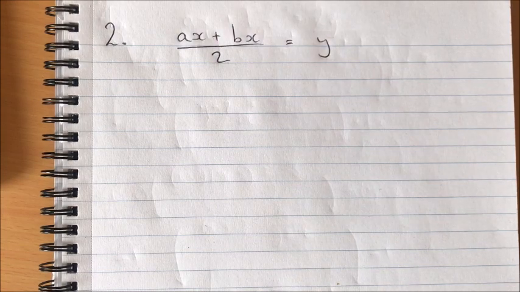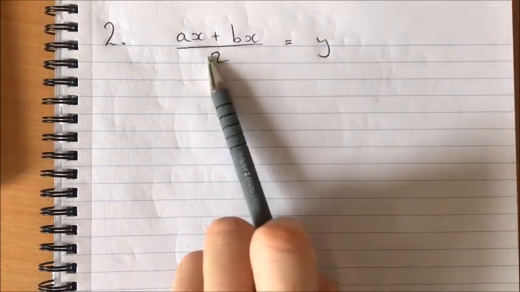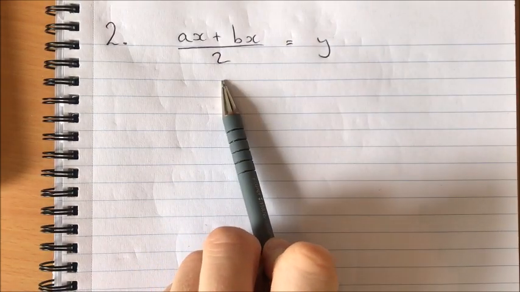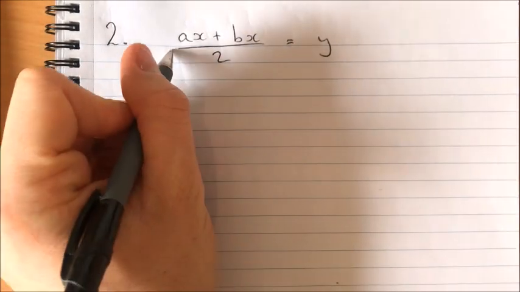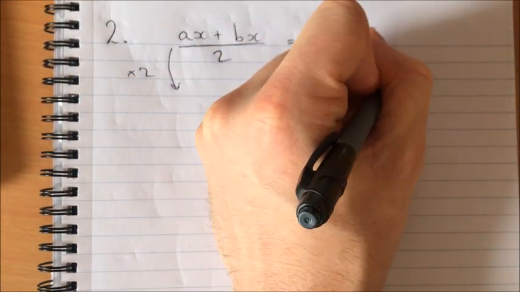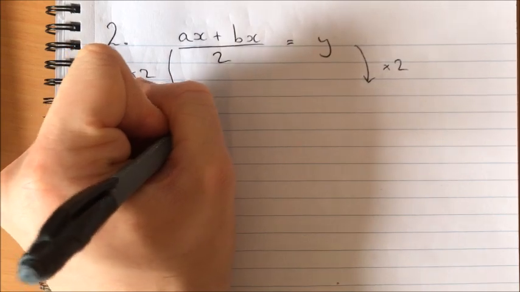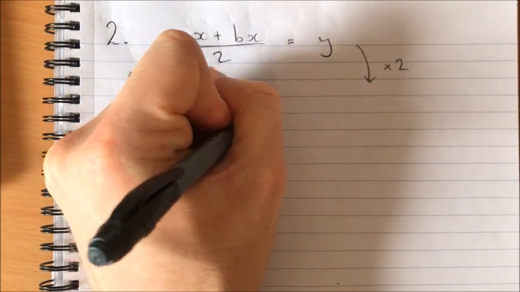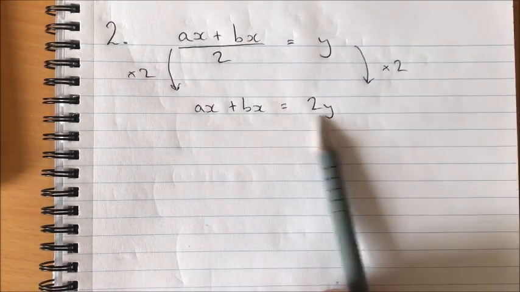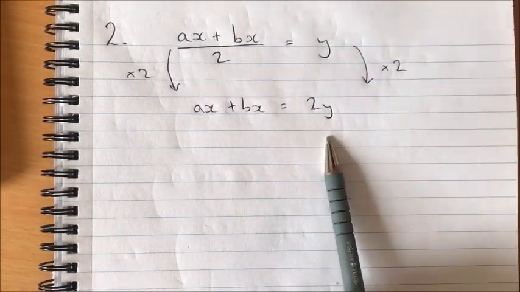Alright, let's try question 2. I just want x on its own. I'm trying to make x the subject. That divided by 2 has no reason to be there, so let's deal with that first. If I multiply both sides by 2, so do my inverse operation, that tells me that I have ax plus bx equals 2y.